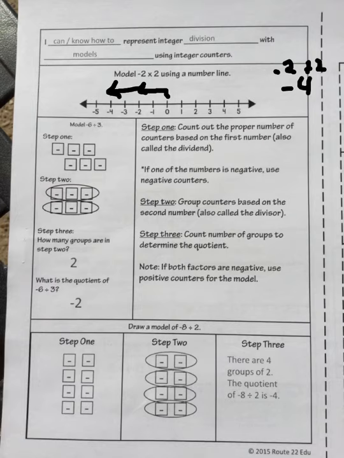Okay, step 1 of negative 6, and now we're going to be looking at this division, dividing by 3. Basically the same rules are for this. They're going to work the same way because remember, multiplication and division are inversely related. Step 1, count out the proper number of counters based on the first number, also called the dividend. Okay, so I've got negative 6 and I'm dividing by 3. I have a negative and a positive, so my answer is going to be a negative. So I have 6 of these counters here. If one of the numbers is negative, use negative counters.